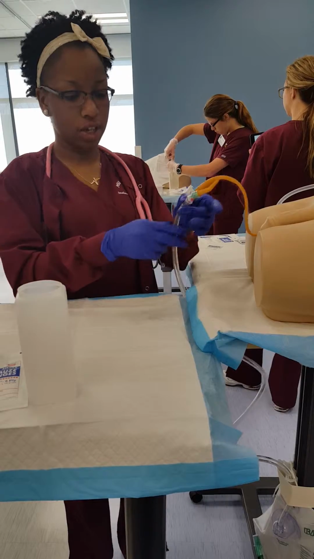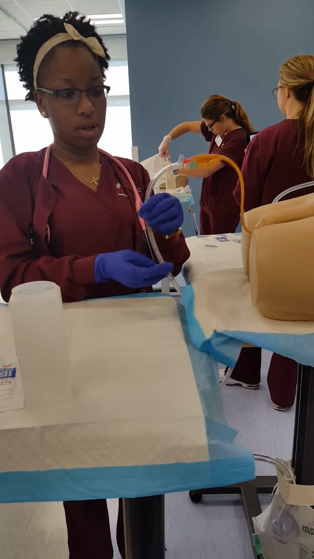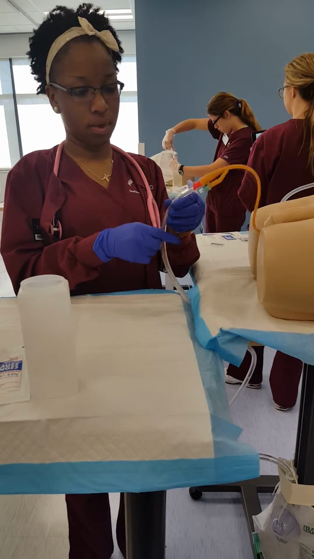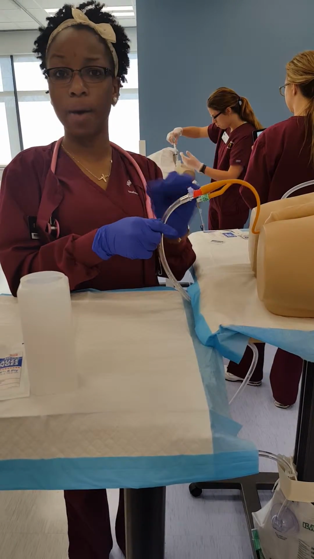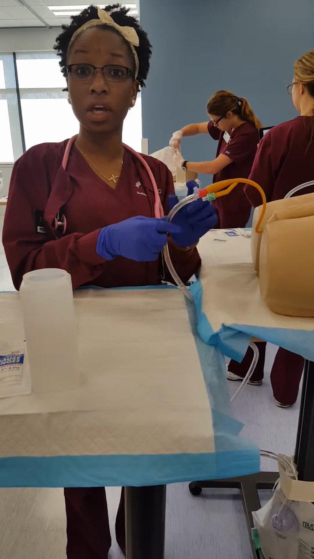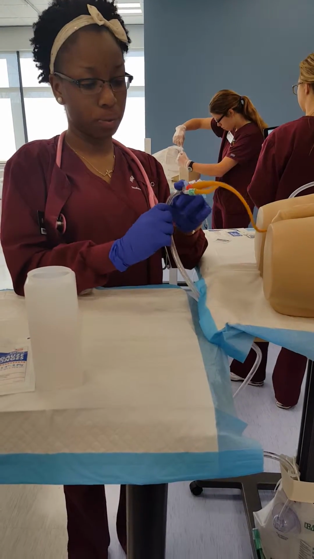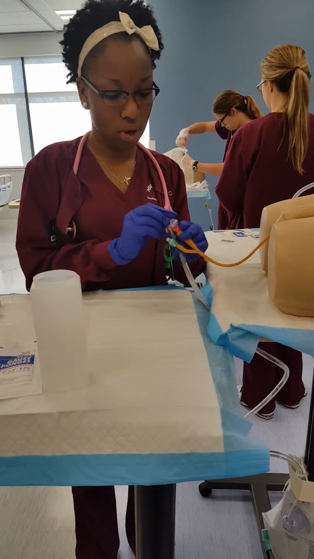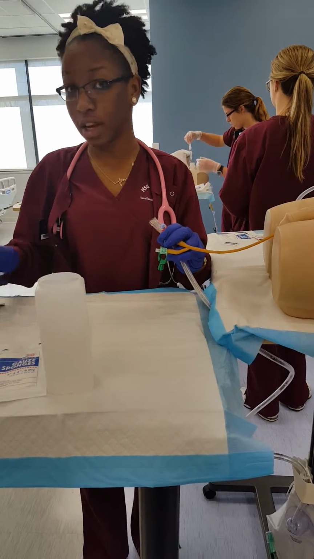For the medication, I am going to kink this part of the catheter. It's always better to kink it as close as you can to the port. Now, since I've touched this, I have to clean it again.